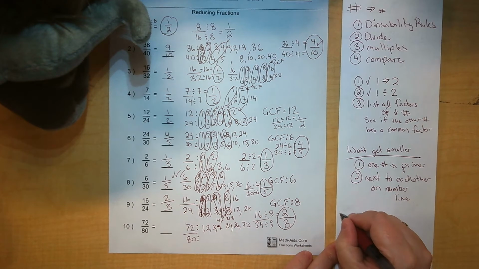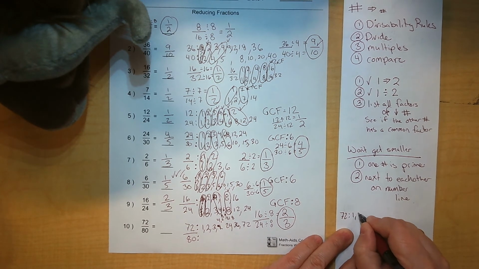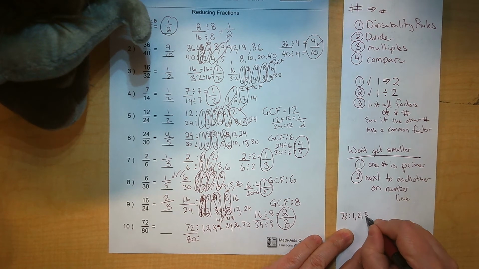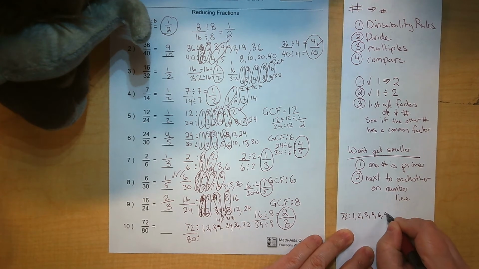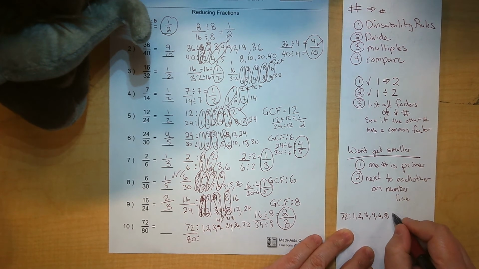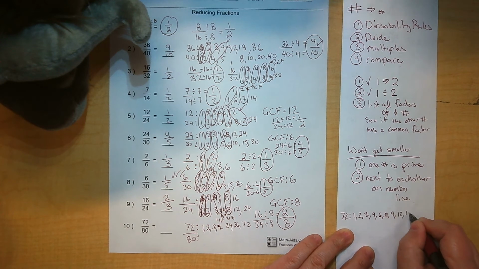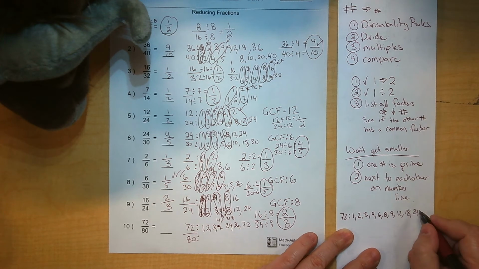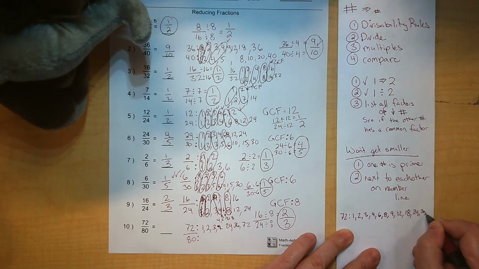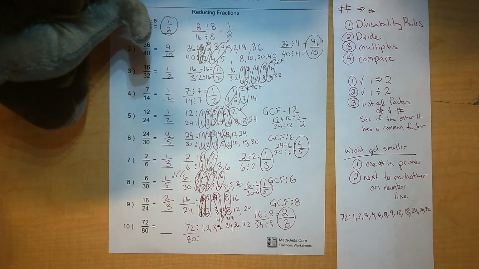So for 72, our factors are 1, 2, 3, 4, 6, 8, 9, 12, 18, 24, 36, and 72. Woo, that's a lot of factors. All right, let's do 80.